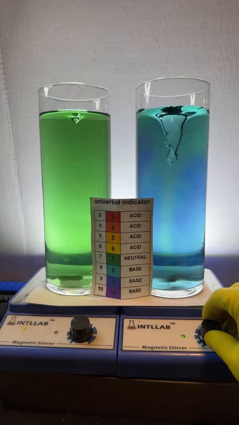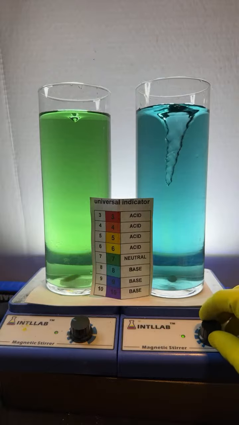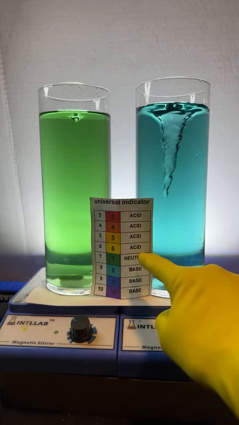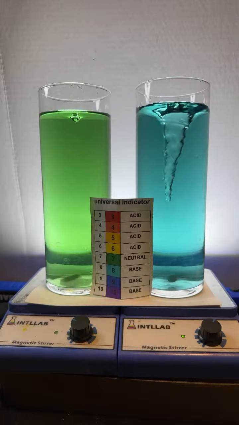Yeah, you could. Butterfly pea flower, iron scythe. I recently did a video on using butterfly pea flower. So this one is slightly basic, so I had a little bit more base in. That's why it's pH 8. It's just above neutral.